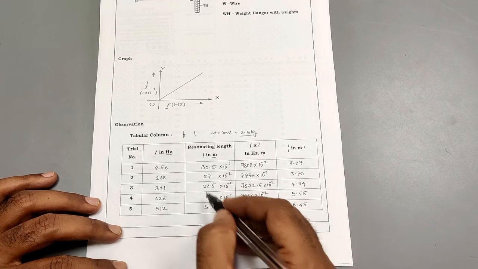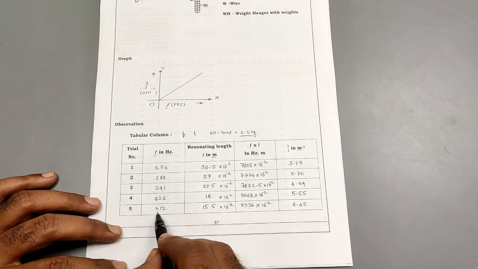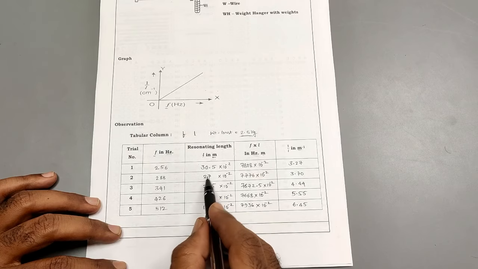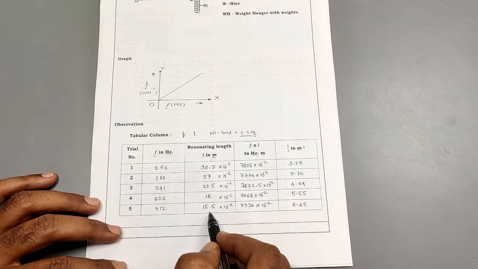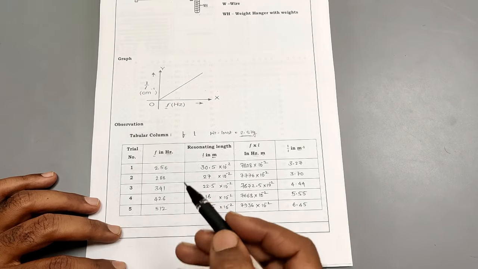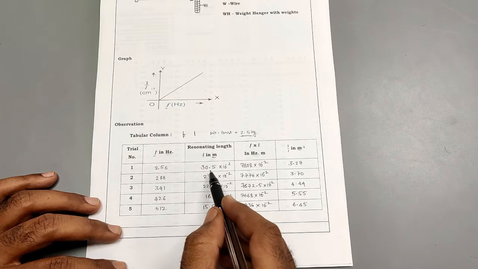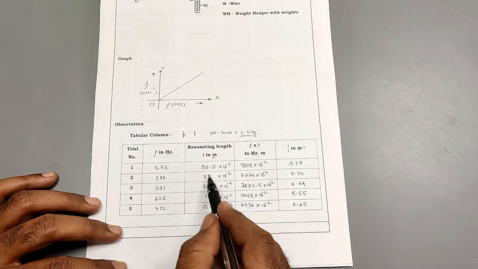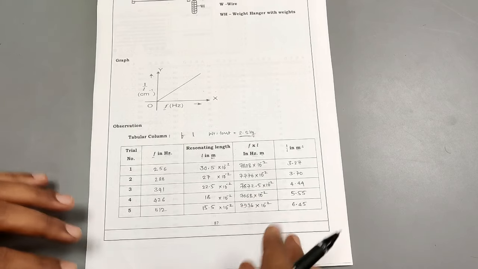Right, like this I have completed all the trials. For 288 we have got this much, 341, 426, 512. So 30.5 centimeter, 27 centimeter, 22.5 centimeter, 18 centimeter, 15.5 centimeter, right. So if you take any tuning forks of other frequencies, these resonating lengths may vary by 0.5 centimeter to 1 centimeter on either side, right. Okay, so these are the readings.